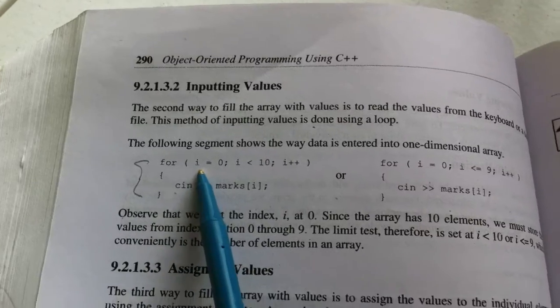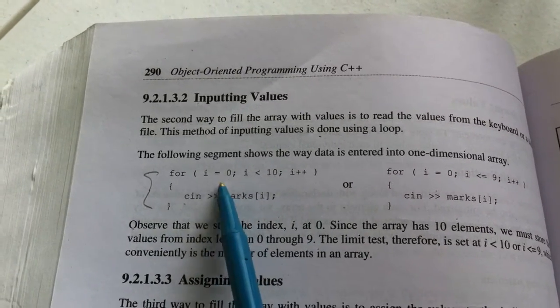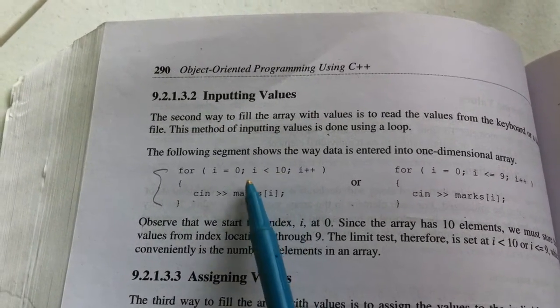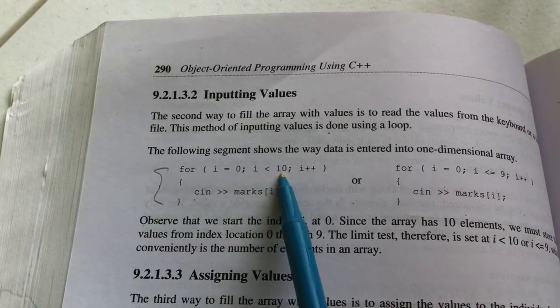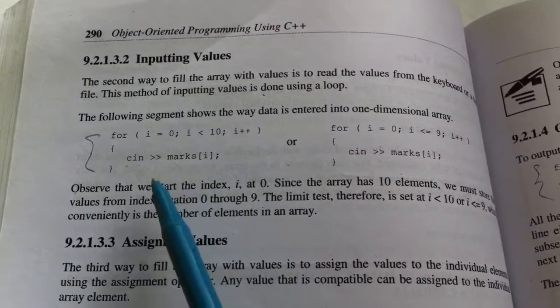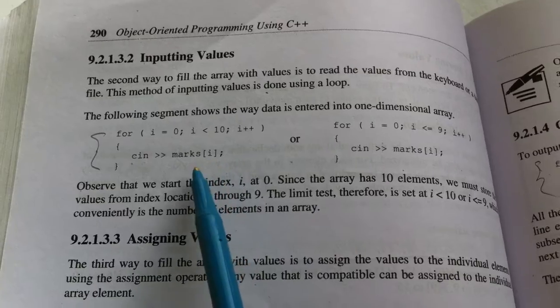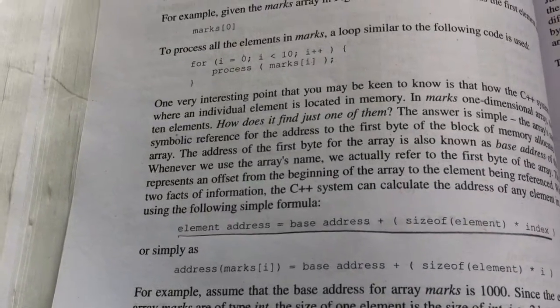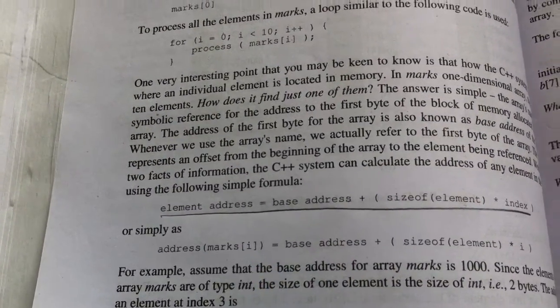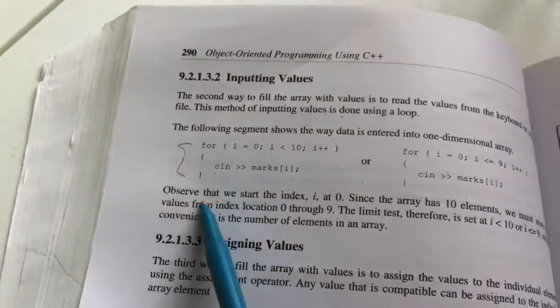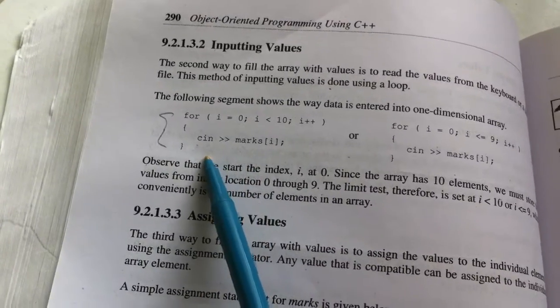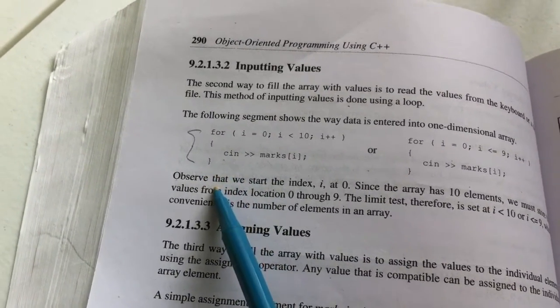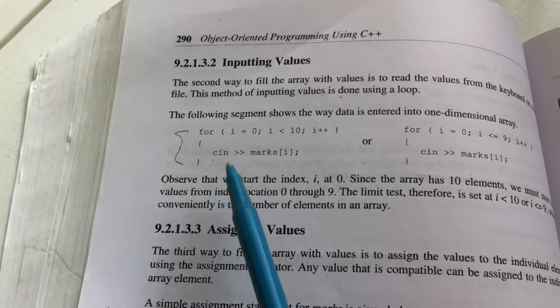We know the for loop, right? Here i equals 0, and it goes while i is less than 10. That means it will go till 9, i plus plus. It might have already declared the marks array. I think they declared it before, right? No, maybe they are using this example here. Anyway, you know what cin is for, right? With cin you can take the values from the user.